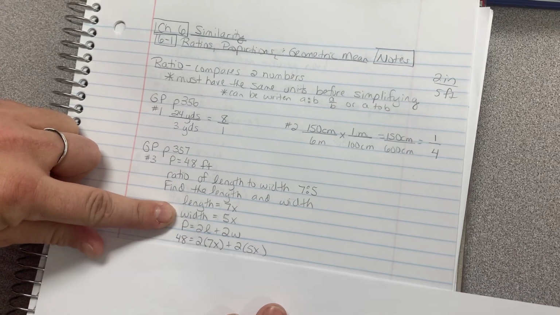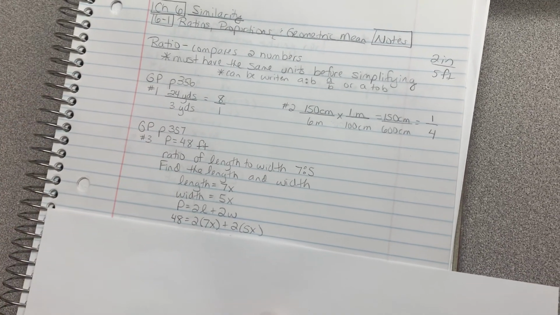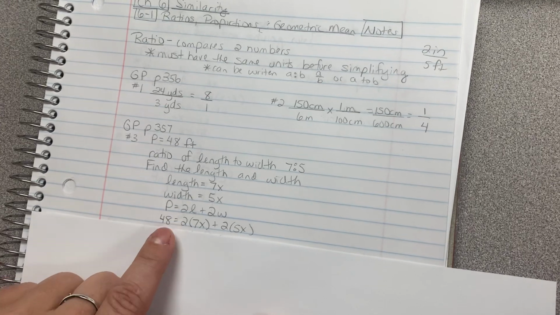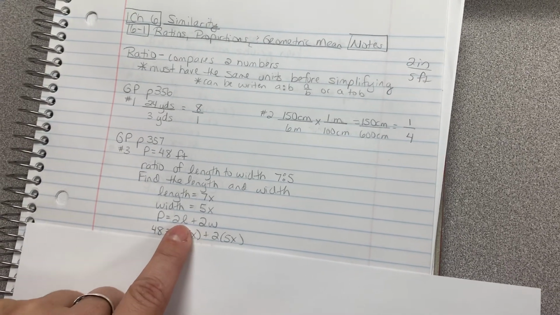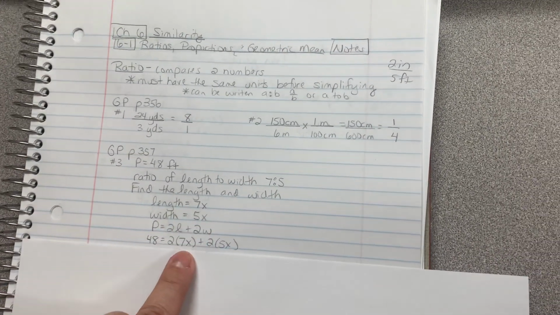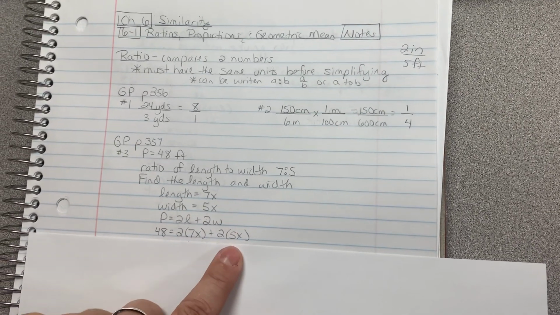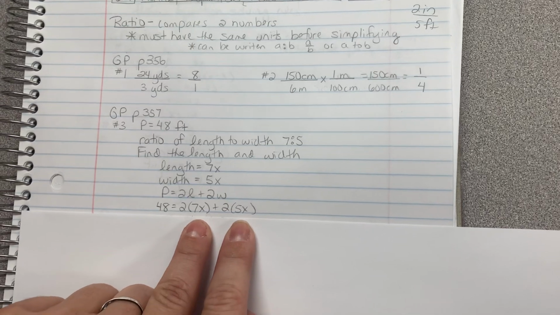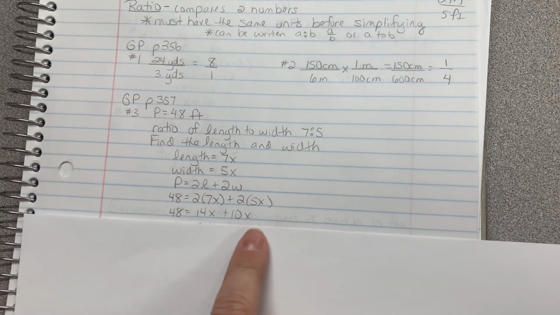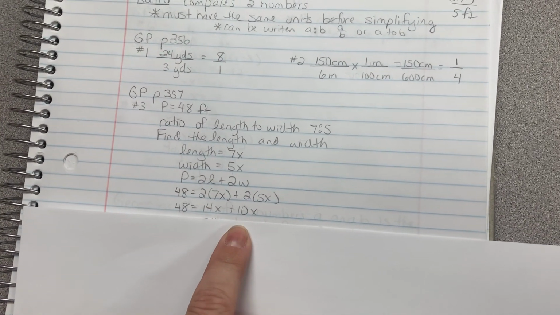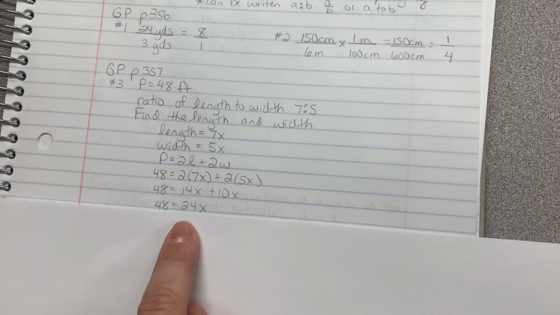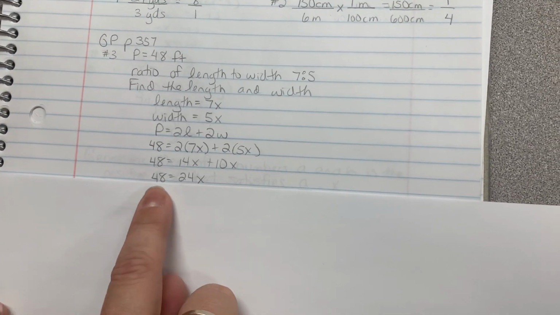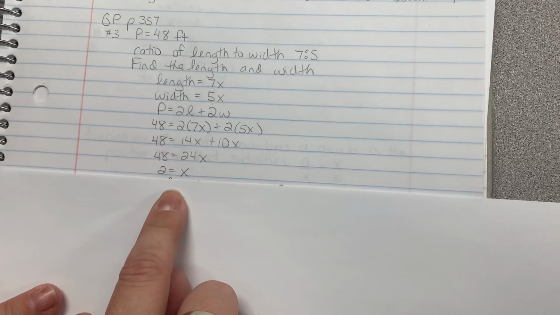So the next thing I'm going to do is substitute. We know that the perimeter is 48. The length from above is 7x. The width from above is 5x. Now that we have an equation with only one variable, I can simplify and solve it. Simplifying, I multiplied and combined like terms. Then when I divide both sides by 24, I find that x is 2.